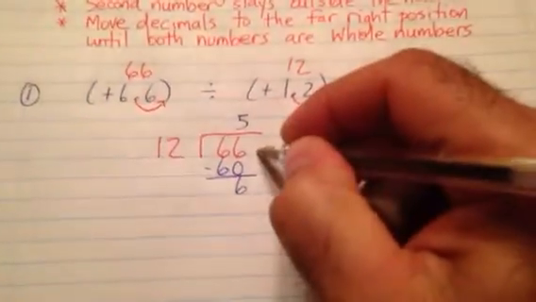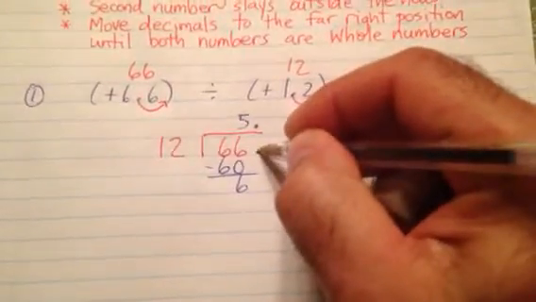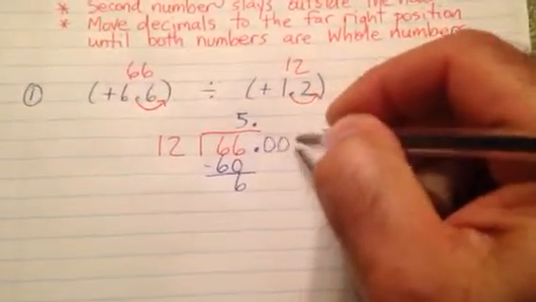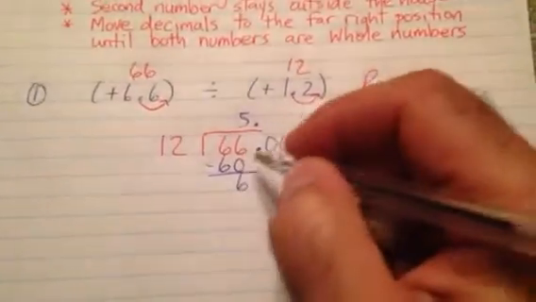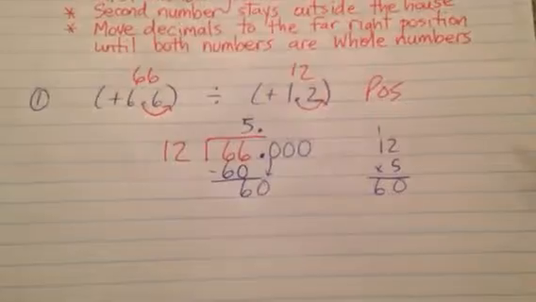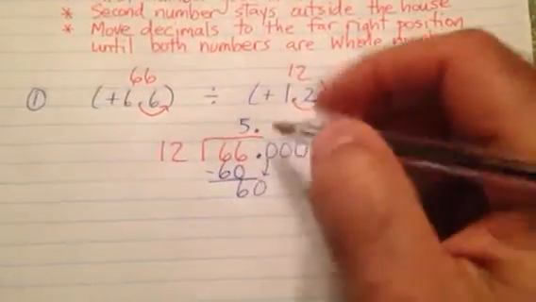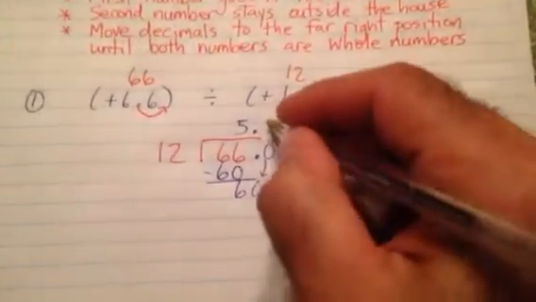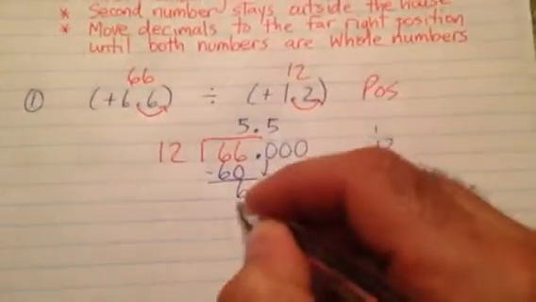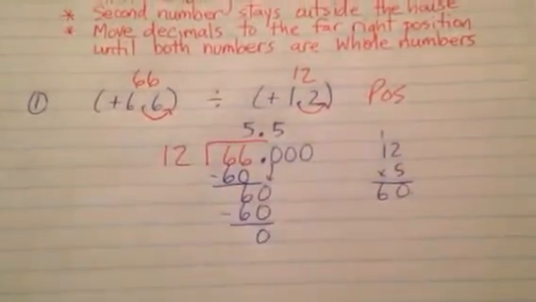Now what I do is I put a decimal here and also in the answer. When I put the decimal after the 66, I add about 3 zeros, because once I have a remainder of 6, I want to carry down a 0. So now I have 60. Now the new number is 60. 12 into 60, hey, it goes 5 times exactly. It works out to be exactly 60. So when I subtract, I have no remainder, and that's where I stop.